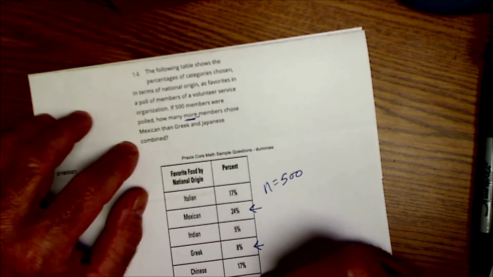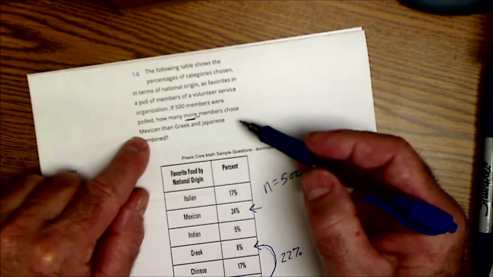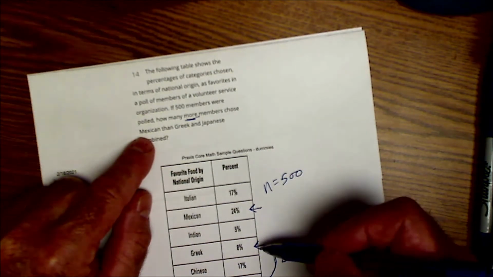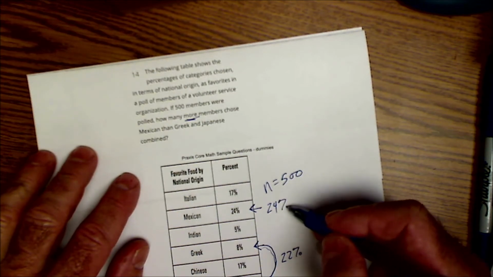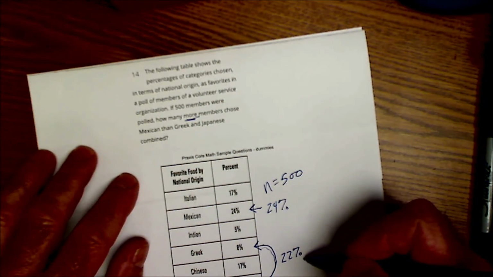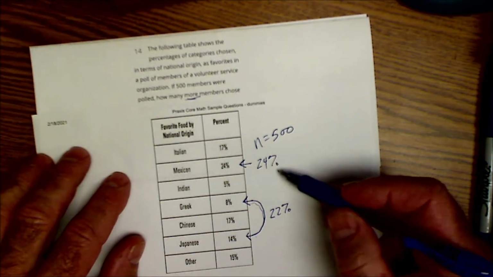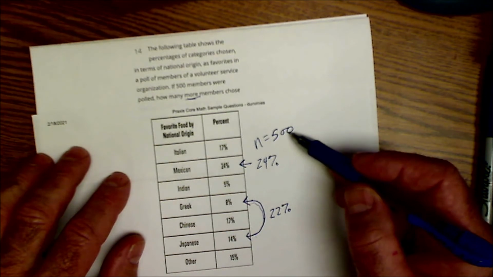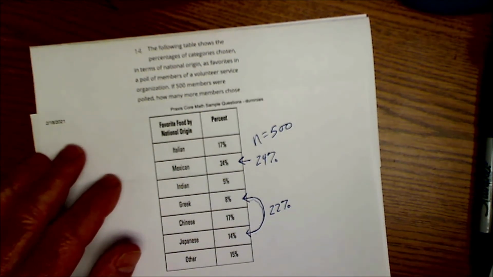and Japanese combined? So Greek and Japanese are combined to get 22%. How many people chose this category over this one combined? Well, that's 2%. Difference, 24% to 22 is 2%. 2% difference, 2% times 500 is 10. So 14 would be 10. Okay, number 15.